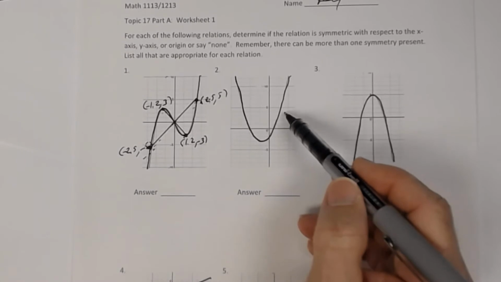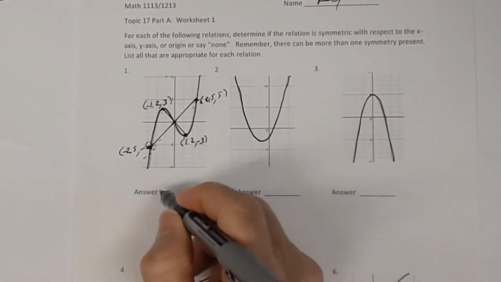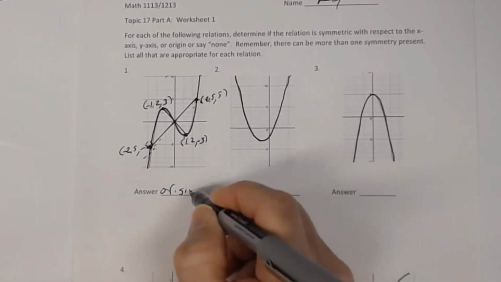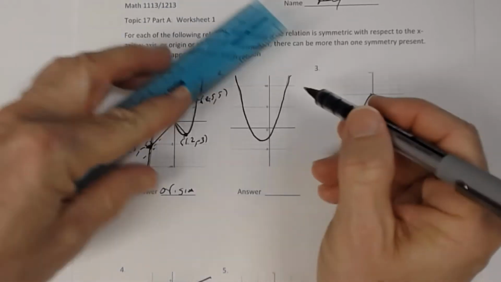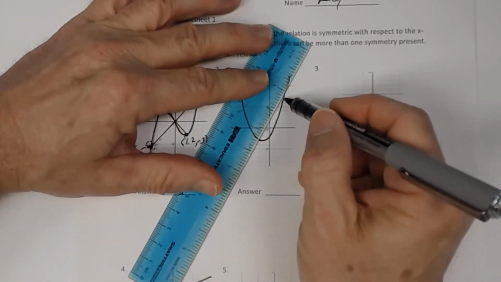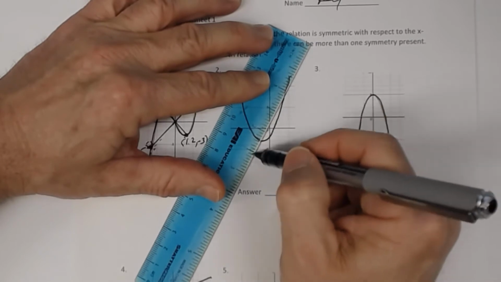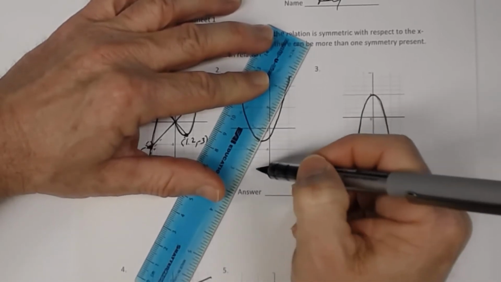Notice that this is not origin symmetry at all, right? In fact, this is the origin right here, I'm sorry. Here, that's not origin symmetry. If you take this point here, I'm not going to draw it because it's going to mess it up, go across the origin, the point, that same distance, lies here, and that's not on the graph.